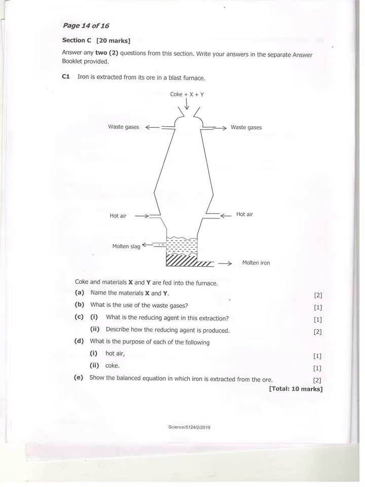Okay, let's move on to section C. Answer any two questions from this section. Write your answers in the separate answer booklet provided. So let's see what we can do. Iron is extracted from its ore in a blast furnace. So this is now an extraction of iron. We have been given the structure for a blast furnace. Coke and materials X and Y are fed into the furnace. The first one, A: name X and Y.